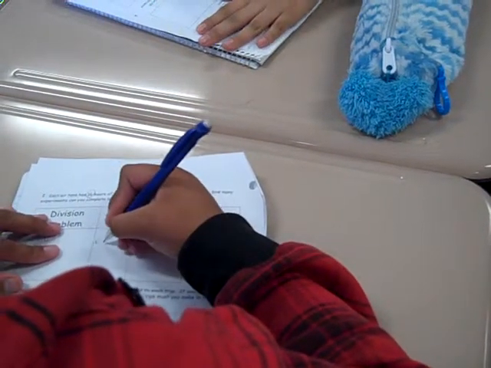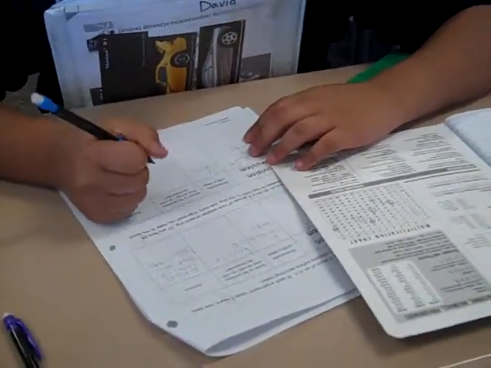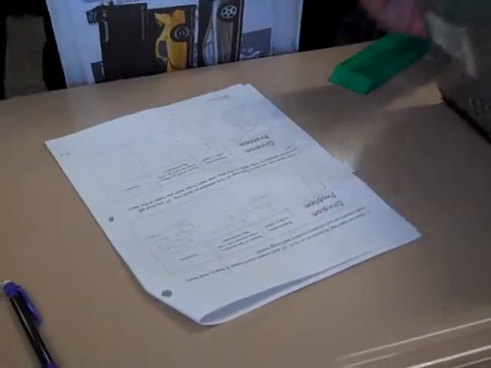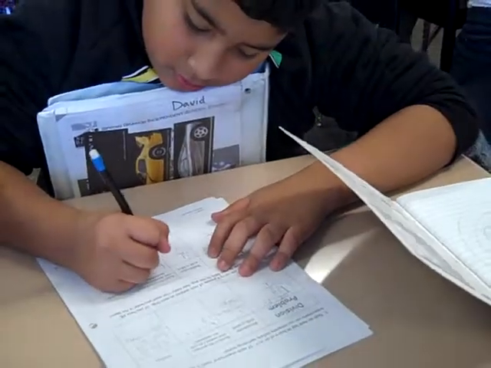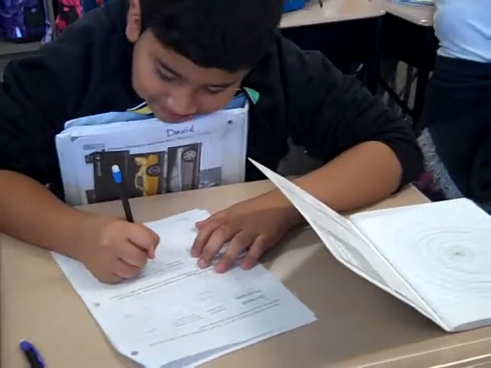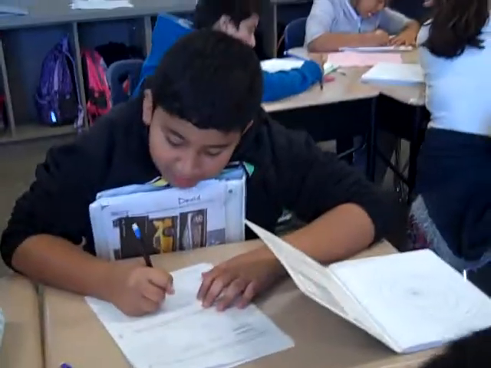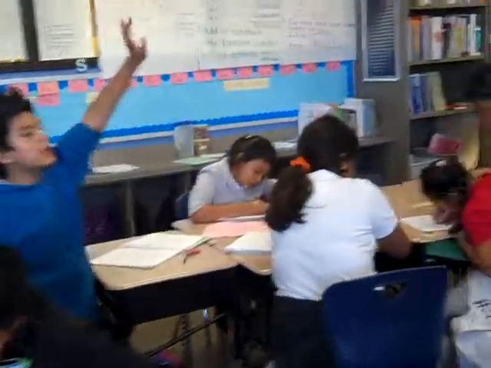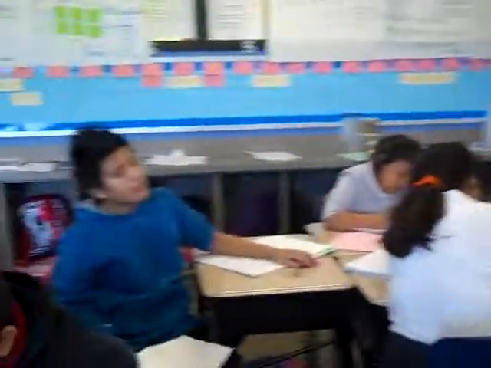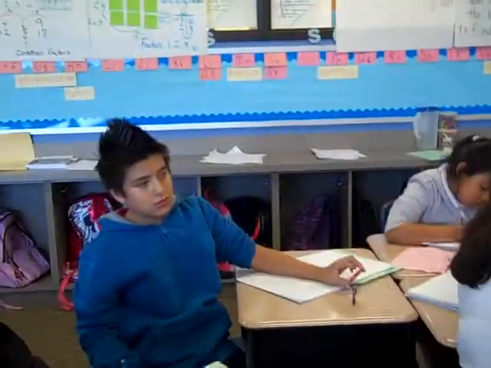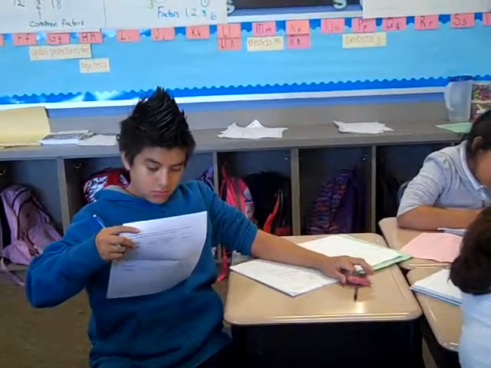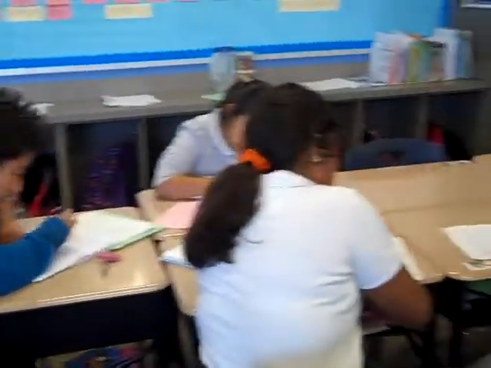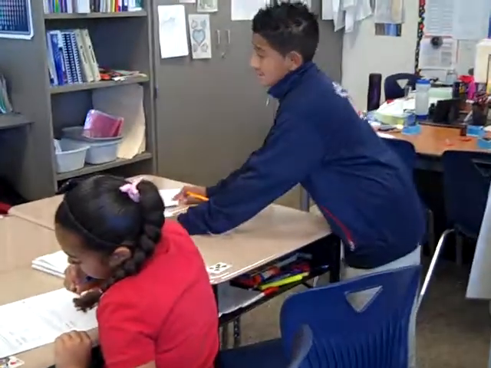Remember, you're more than welcome to work in groups. All right. We're looking at, oh, you already have a problem set up. Nice. So we're looking at my first one. If you don't have a remainder, what do you do? All of these problems have remainders. Check your work. I'm going to ask you to stay at your desk for now so that I can easily walk around and see. Thank you for asking, Josue.